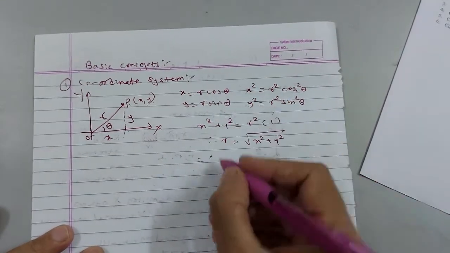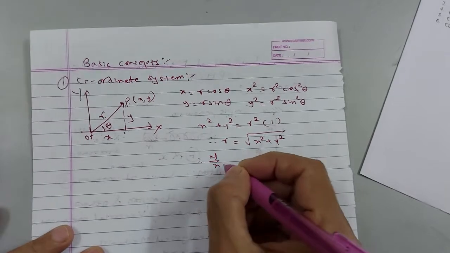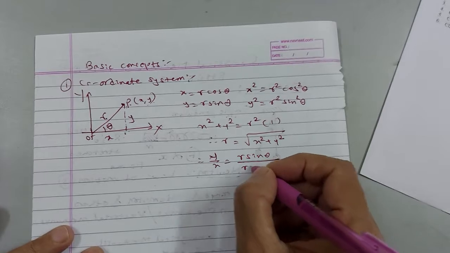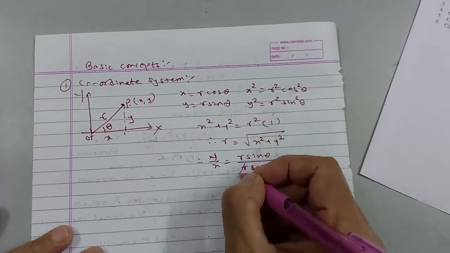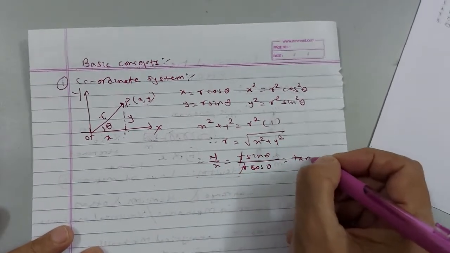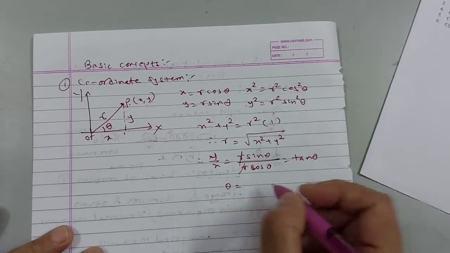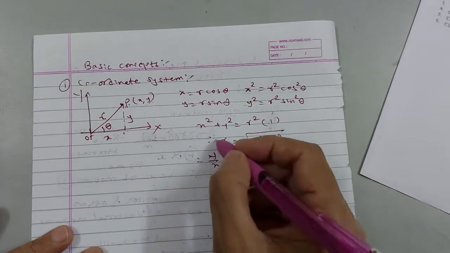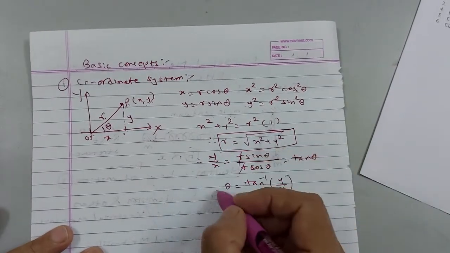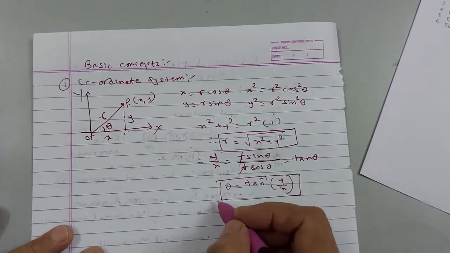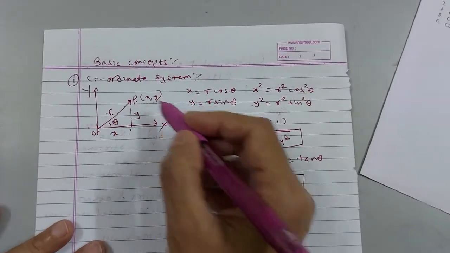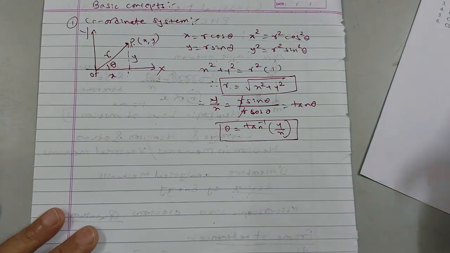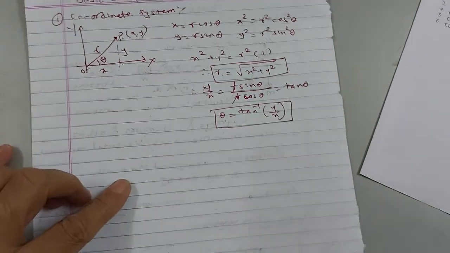And obviously if I take the ratio, if I say y by x, what is y? r sin theta, and what is x? r cos theta. Cancel r, you get tan theta. So what is my value of theta? This gives me tan inverse y by x. So I know the value of r, I know the value of theta very well. So once I know x and y, I can very well take the polar coordinate system in terms of r and theta. Fine.